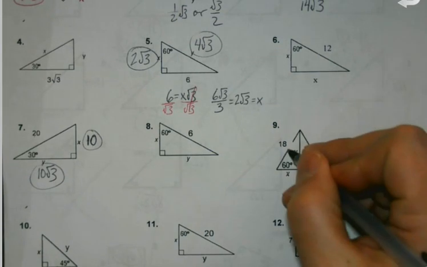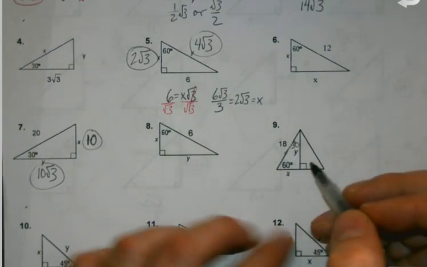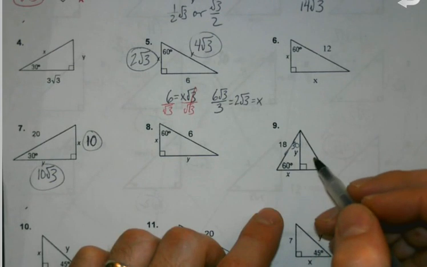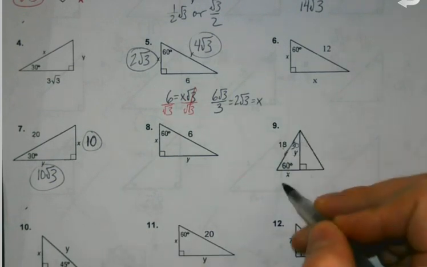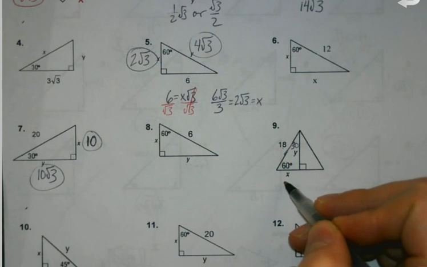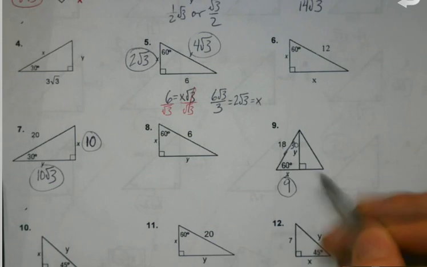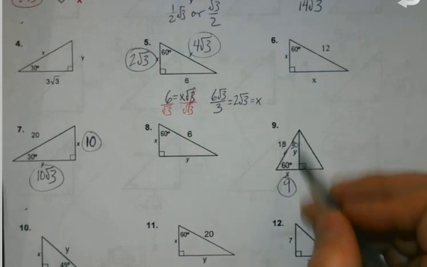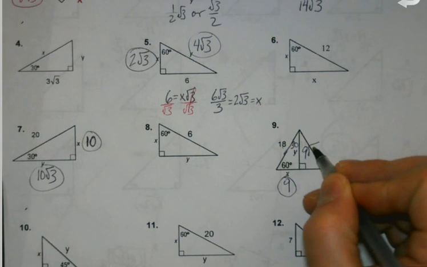All right, let's see here. All right, 30, 60, 90. What have I got here? I got the hypotenuse again. So what's my x going to be since that's my short side? 9, because it's going to be half. If 18 is 2x, it's going to be 9. And what's my long leg going to be? 9 square root of 3.